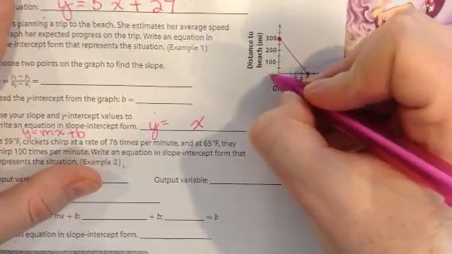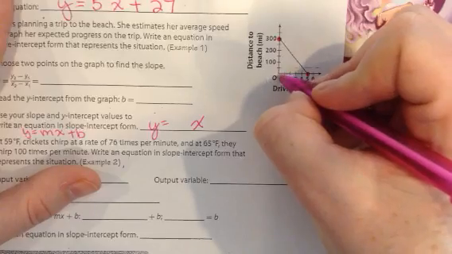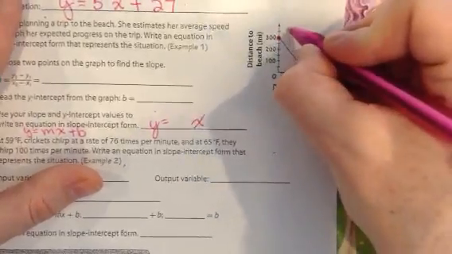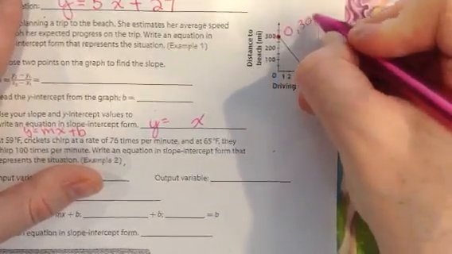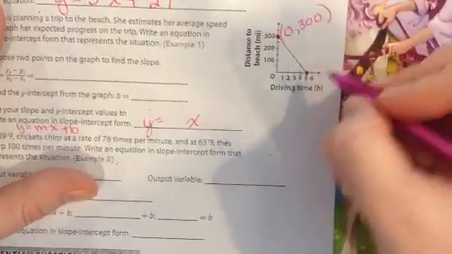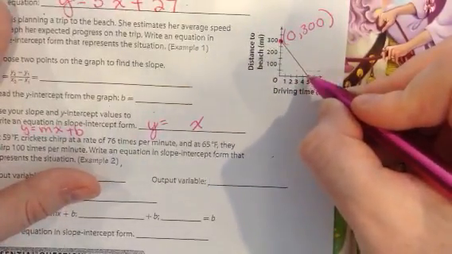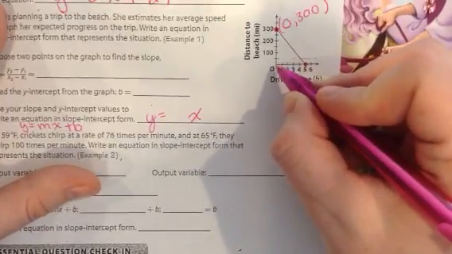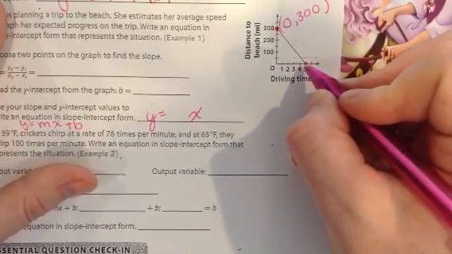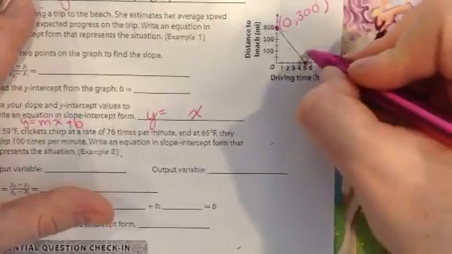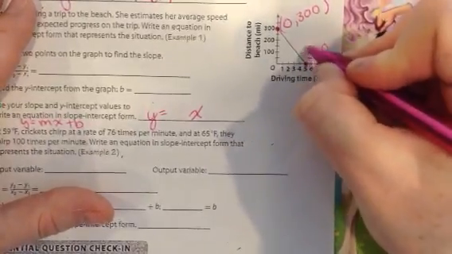From the origin, I don't go left or right, so that's (0, 300) in parentheses. For this ordered pair, if I start from the origin, I have to go right 5, but then I don't go up or down. So that is (5, 0).